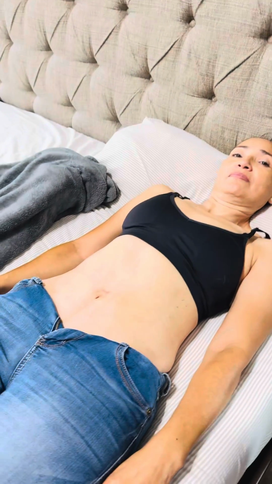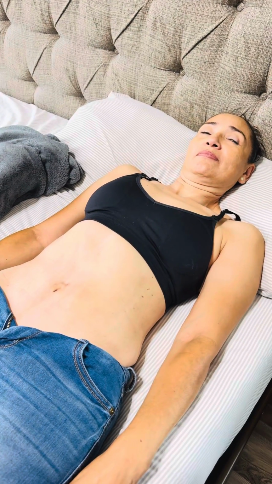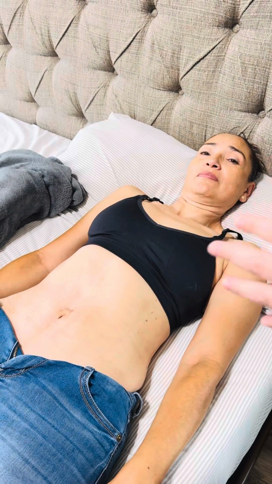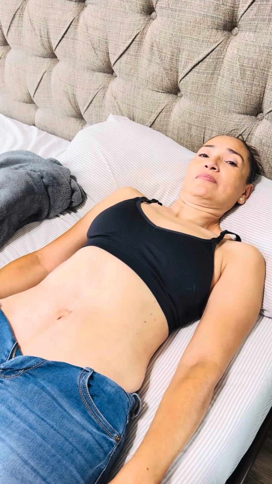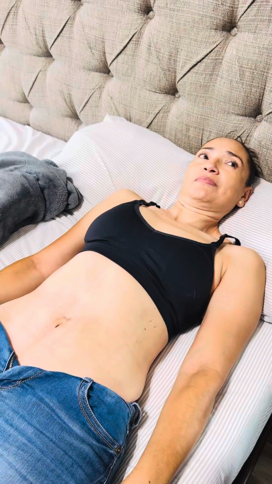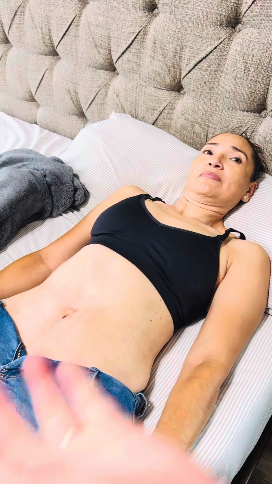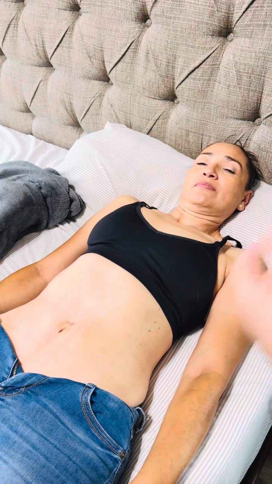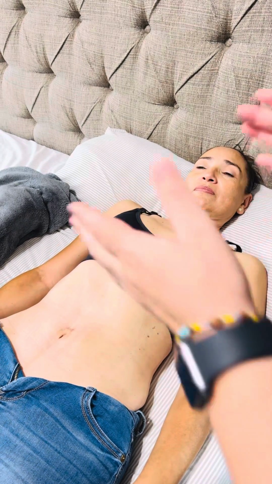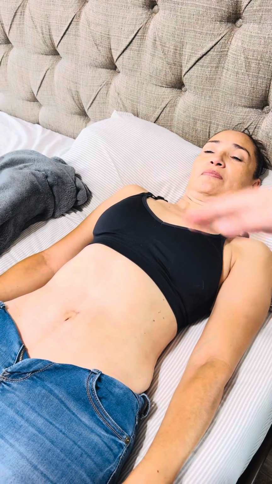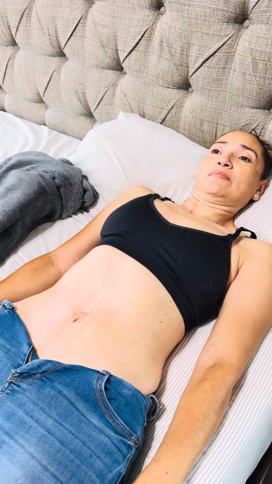We're gonna go ahead and start with the inspection. So I'm gonna be observing my client's abdomen for contour, which is pretty much a fancy word for shape. Symmetry, color, any lesions, scars, veins, any surgical scars, any hair distribution. I'm going to be looking at her umbilicus.